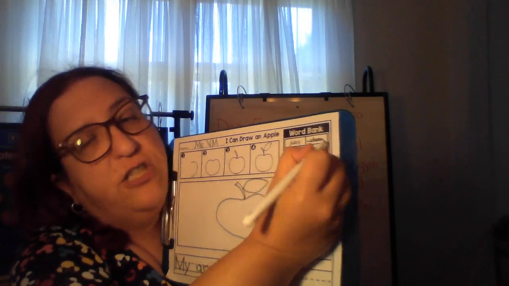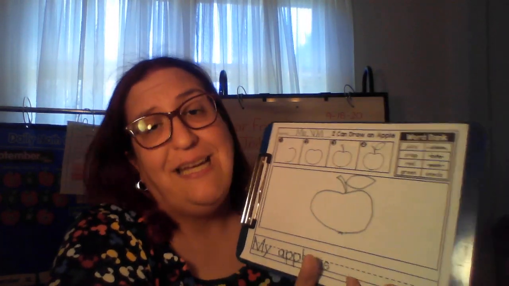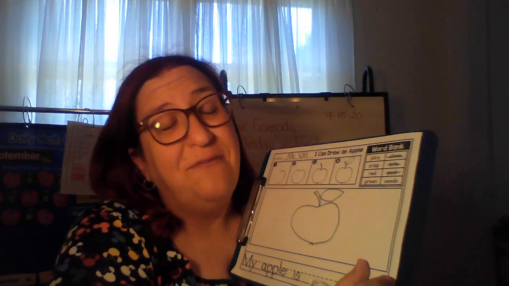My apple is stem. That doesn't make so much sense. You could say my apple has a stem, but it says my apple is. I'm going to cross off the word stem. My apple is bite. Well, I could bite my apple, but my apple is bite doesn't make sense. My apple is pick. Doesn't make sense. My apple is seeds. Well, your apple might have seeds, but is seeds doesn't make sense.